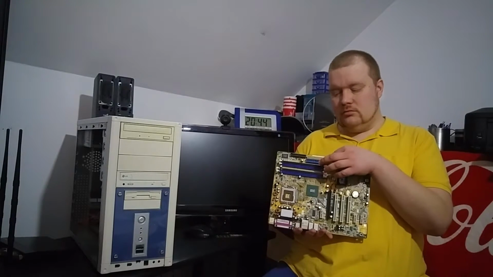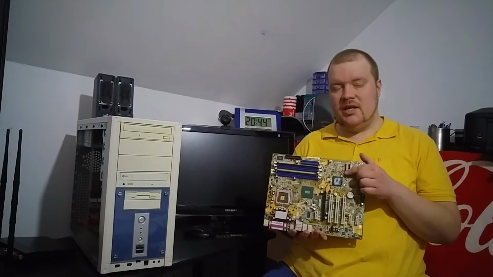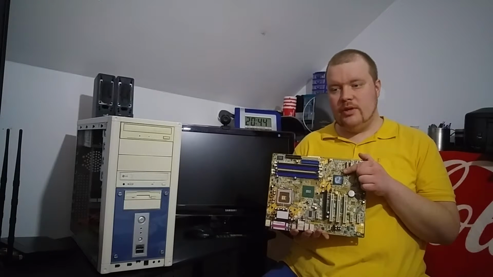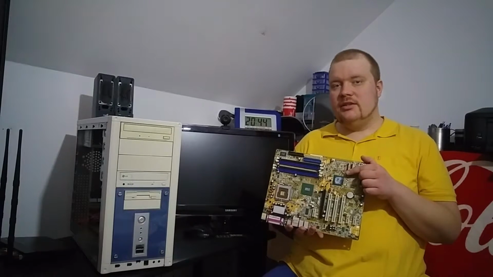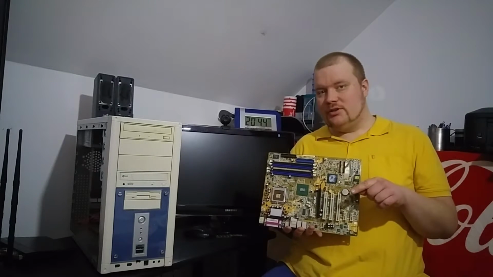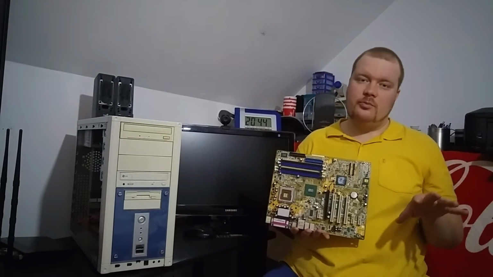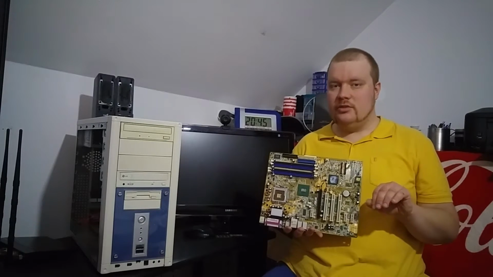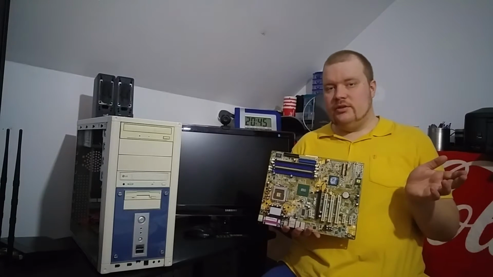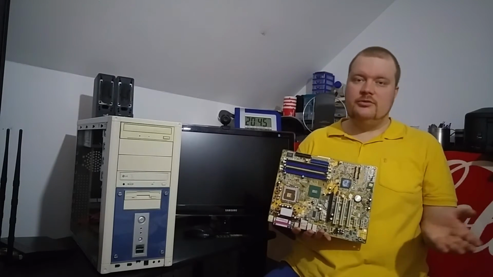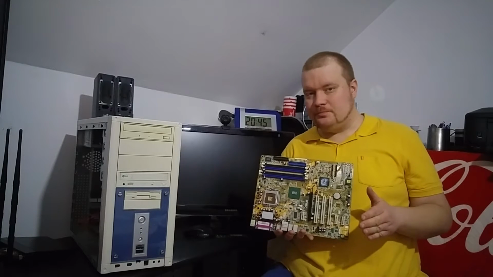After IDE came the SATA port, or better known as the SATA 1 port. After that came SATA 2 and SATA 3 ports. SATA 3 and SATA 2 ports are still used today. SATA 1 was slower than SATA 2, and SATA 2 is slower than SATA 3.